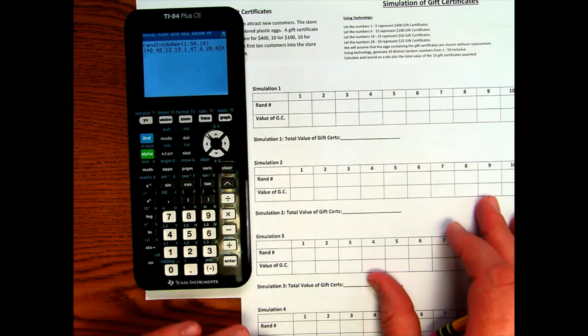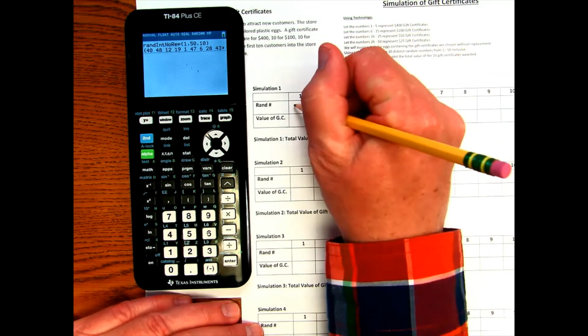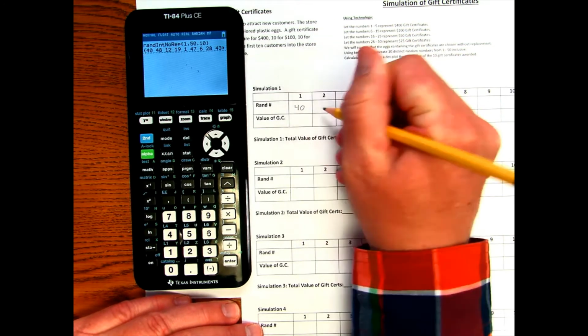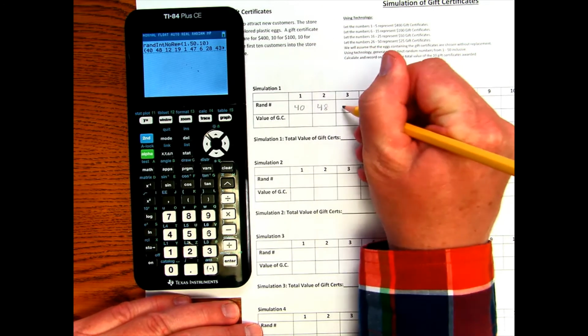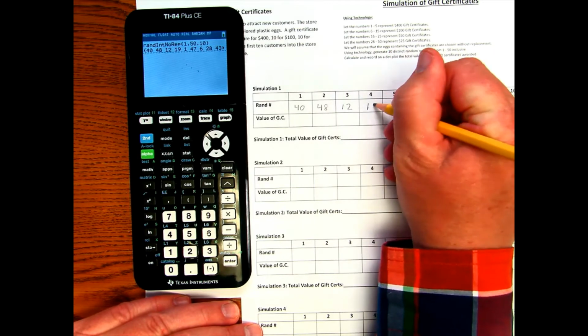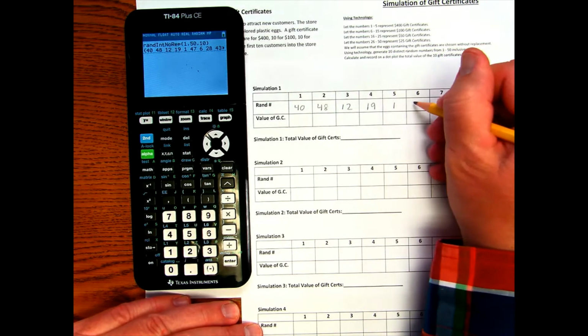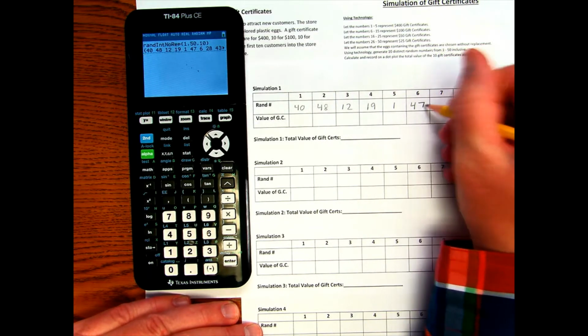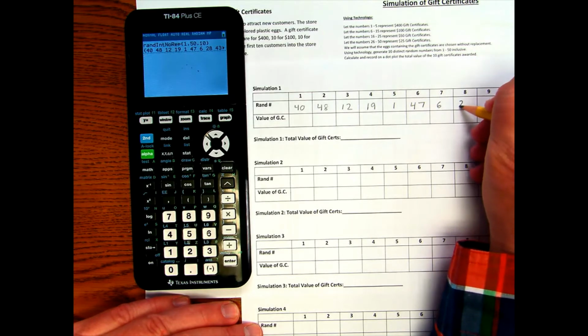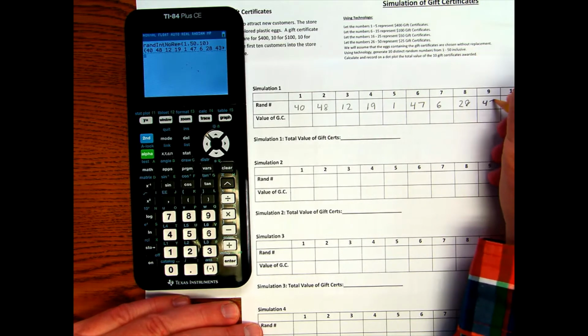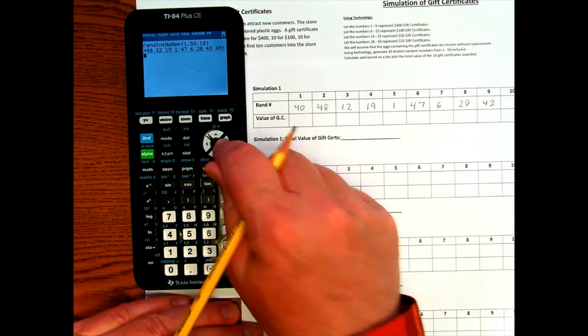I'm going to copy them down here. So we got 40, 48, 12, 19, 1, 47, 6, 28, 43, 49.